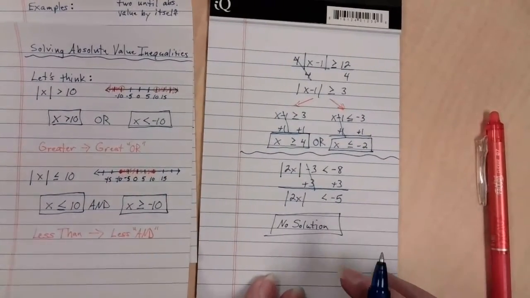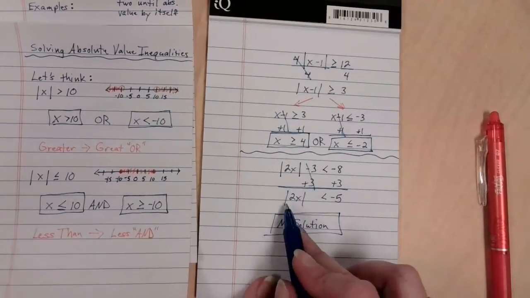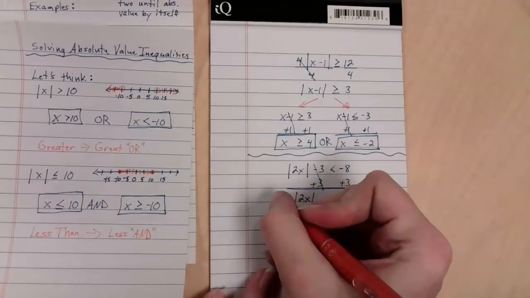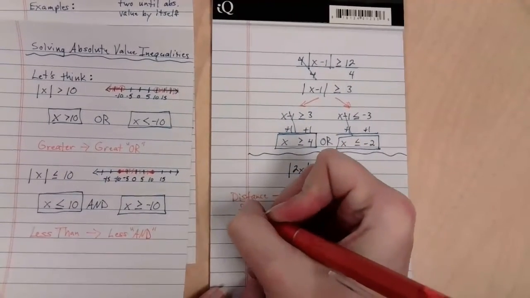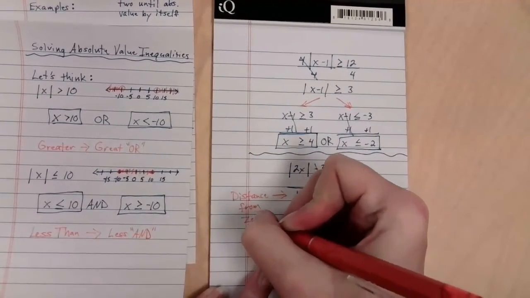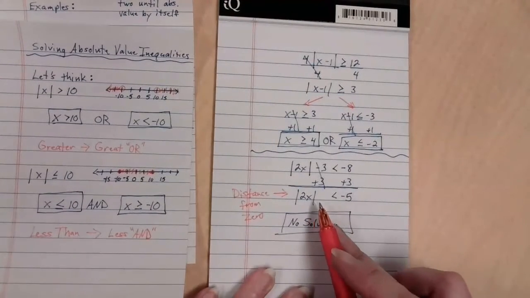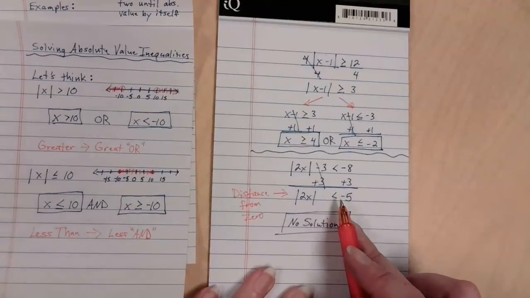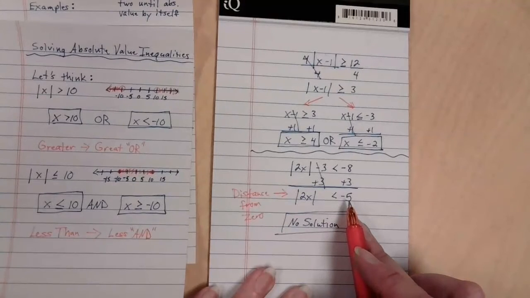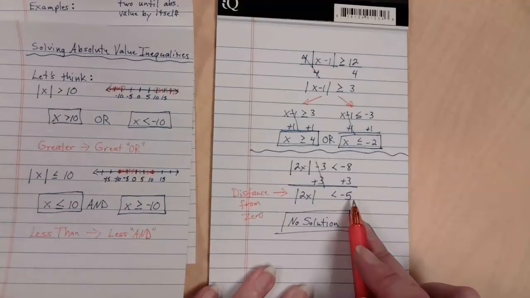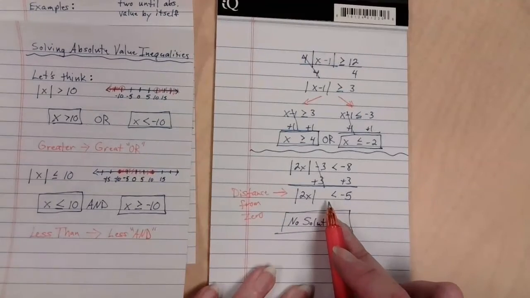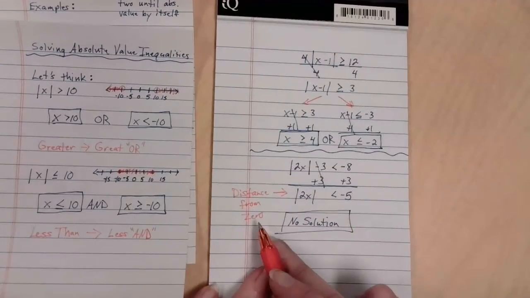What is absolute value? Absolute value is distance from 0. So think about this. All right? Distance from 0. Can I have a distance from 0 that is negative? This is a whole separate discussion. When you very first learned about absolute value, you learned that distances are always positive. All right? I can't jog -5 miles. I can't be -5 or less than -5 away from 0.